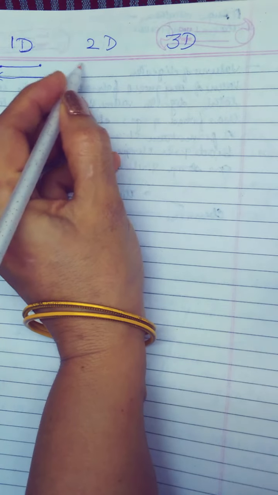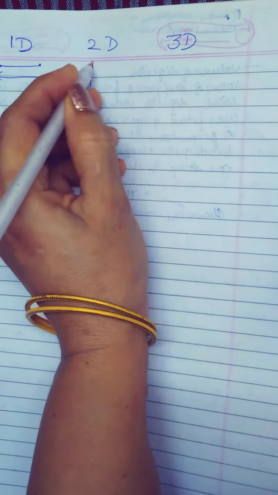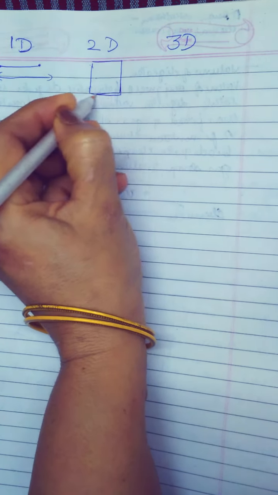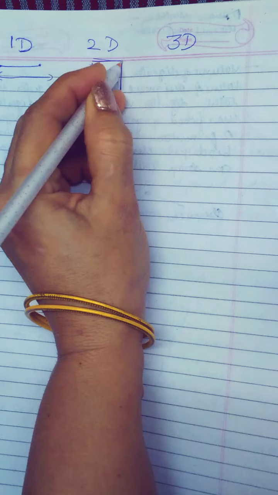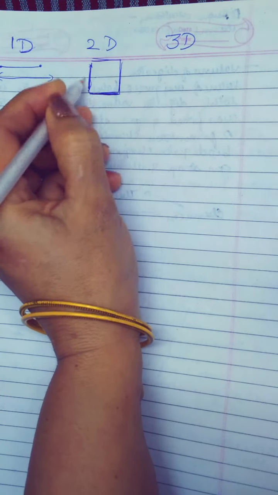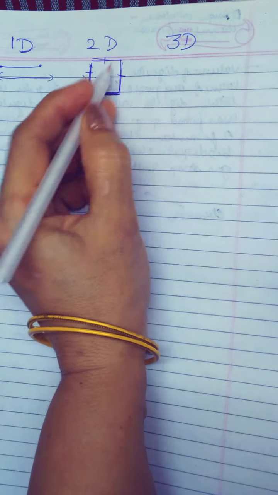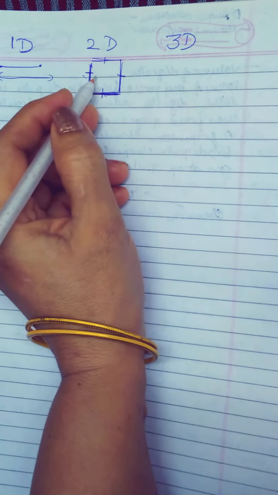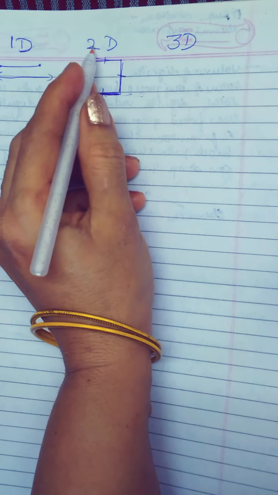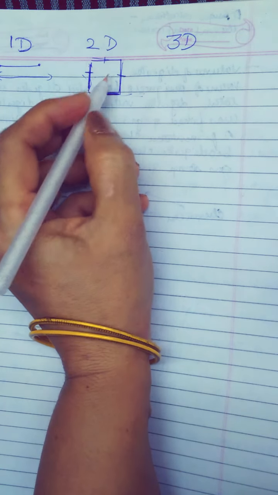Two-dimensional means it has two dimensions. Say, for example, I am drawing a figure of a square. A square has four sides, 1, 2, 3 and 4. It has length as well as breadth, both of equal measurement. So this is called a two-dimensional figure, in which the x-axis and y-axis are both involved. It has two dimensions, that's why it is called a two-dimensional figure.